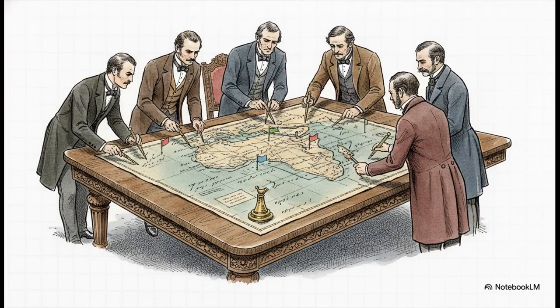While Britain was busy consolidating all this power in Asia, a massive, unprecedented scramble was brewing back in Europe for territory on a completely different continent, Africa. In 1884, European geographers and researchers gathered in Berlin. But the true purpose of this conference was highly premeditated. They were there to discuss the possibilities of dividing African territory amongst themselves.